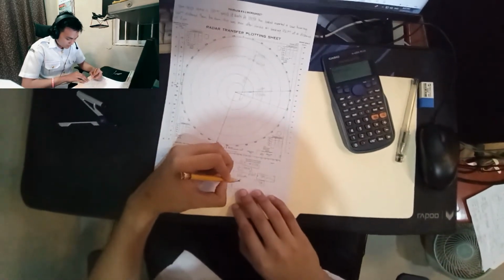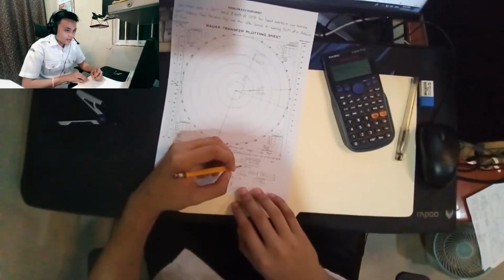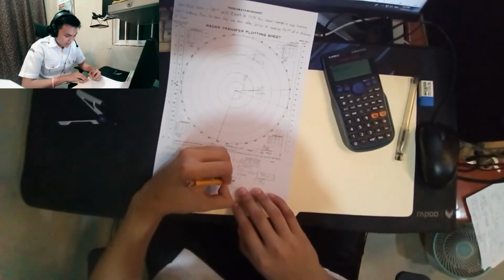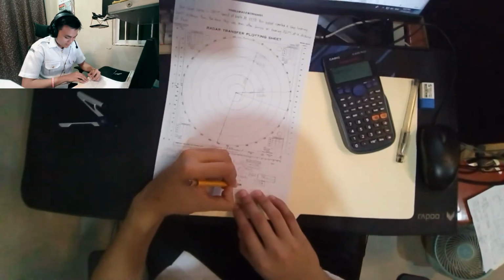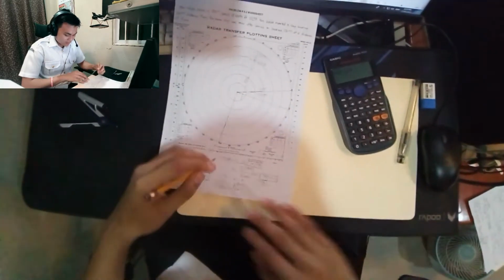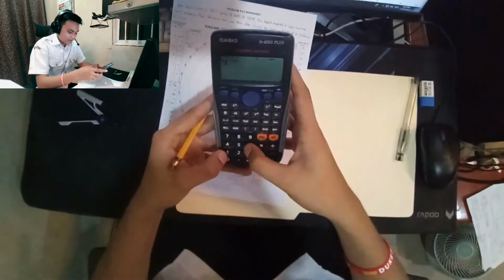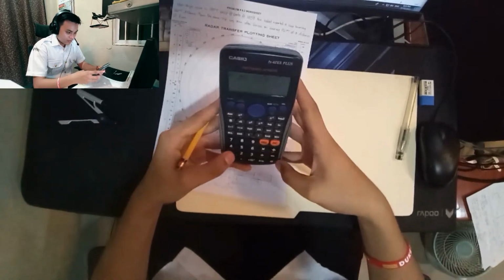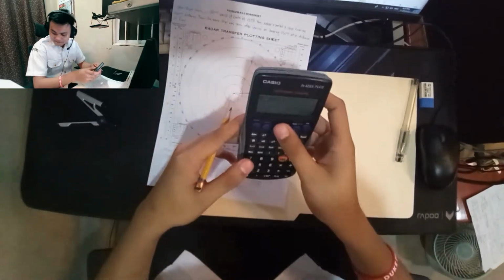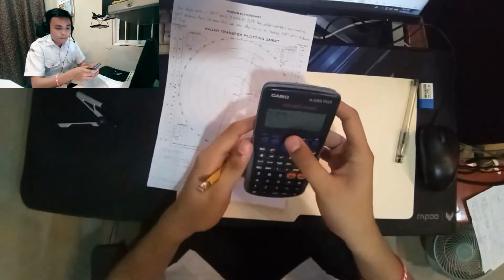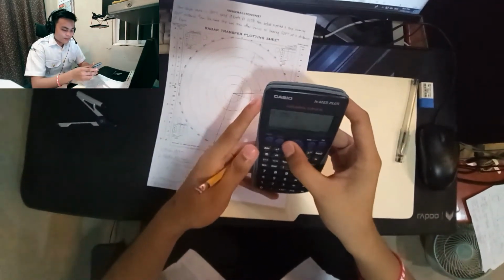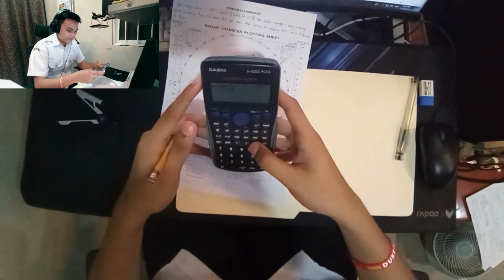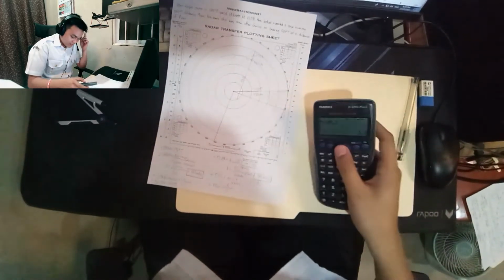Here your speed is 18 knots times your time interval of 0.1, which is equal to 1.8 nautical miles.